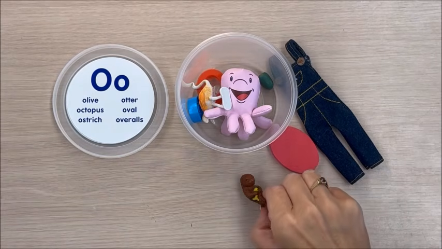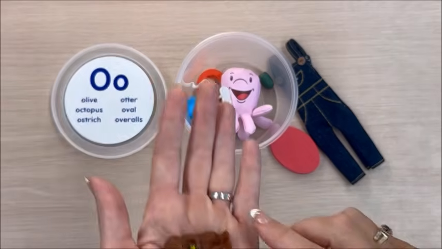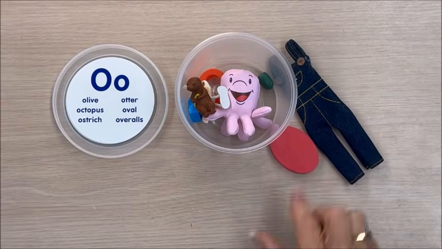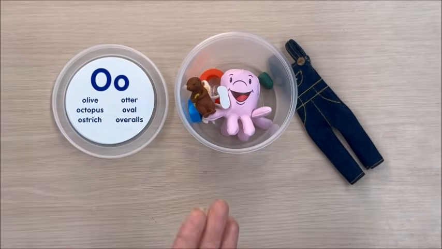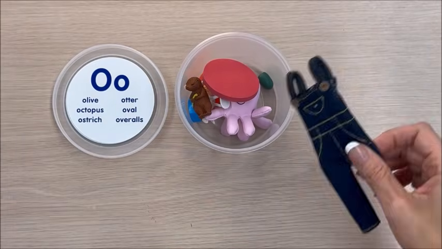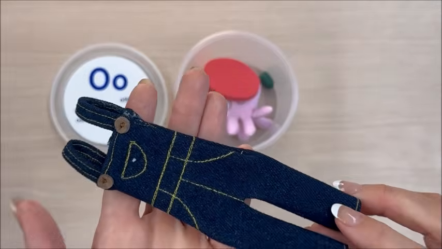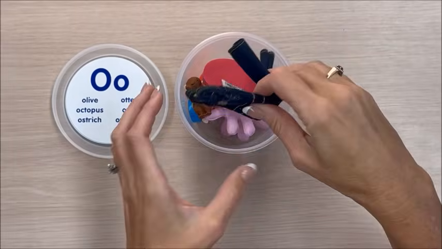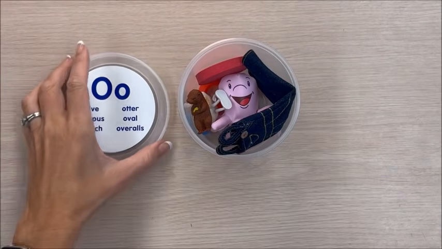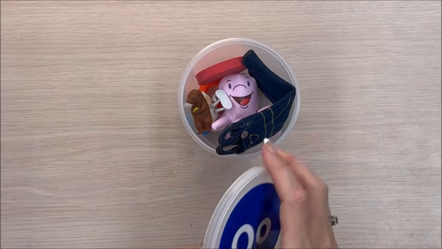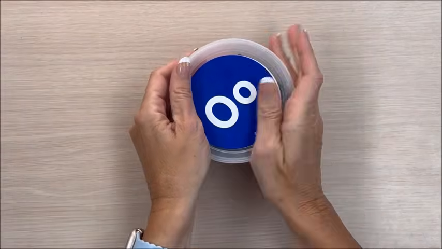Next is an otter. Next is the shape called an oval. And last is overalls. We can put the lid on this one. It's all done. This was everything with the letter O.